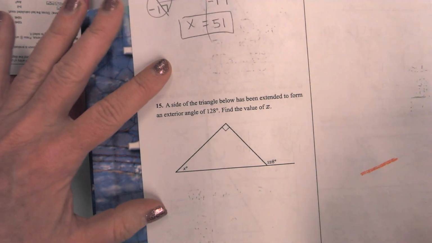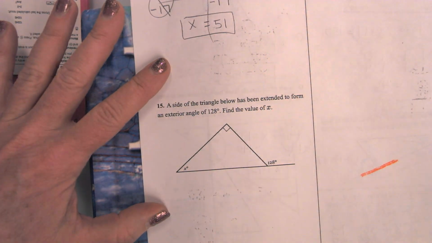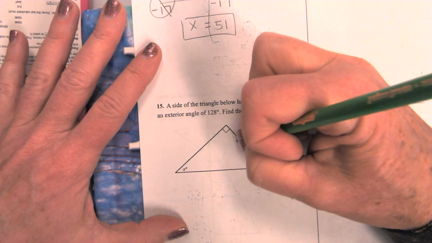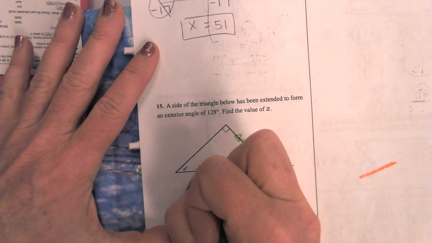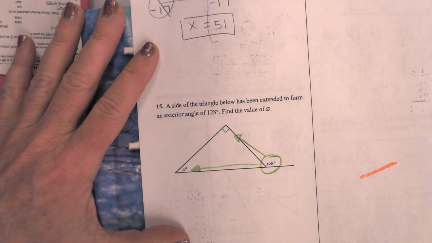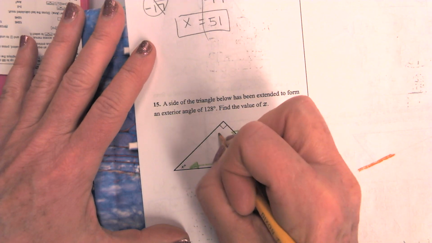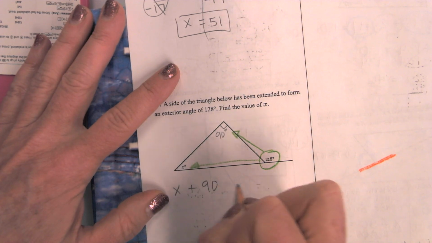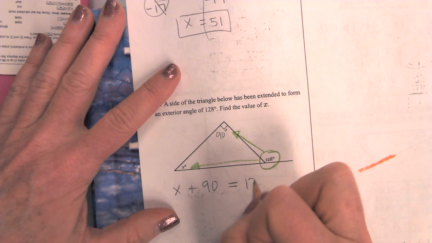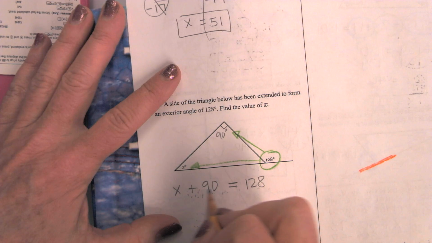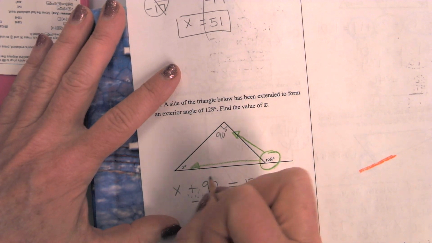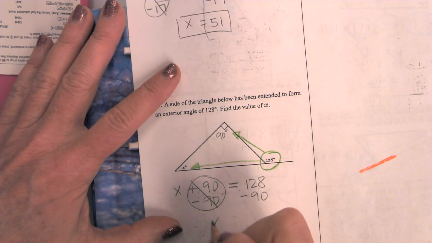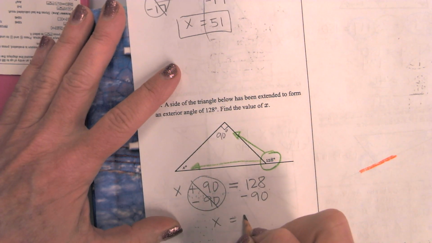And one more. Okay, I know that this is 128. This exterior angle is the same measurement as these two opposites added together. This little square means 90 degrees. So now I have x plus 90 is the same thing as 128. Since I have a positive 90, I'm going to subtract 90. Becomes a 0. Whatever I do to one side, I do to the other. X equals 128 minus 90 is 38.